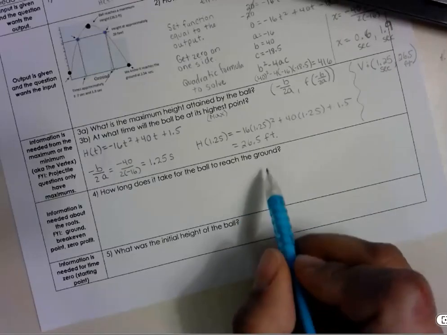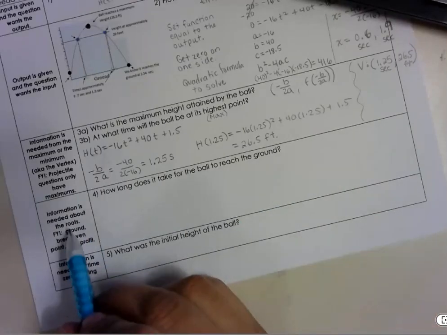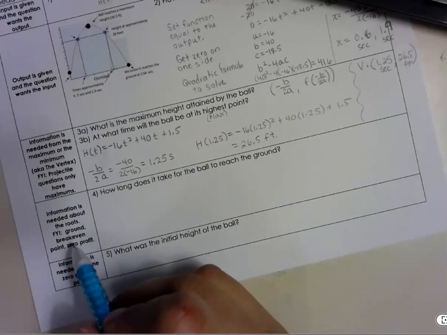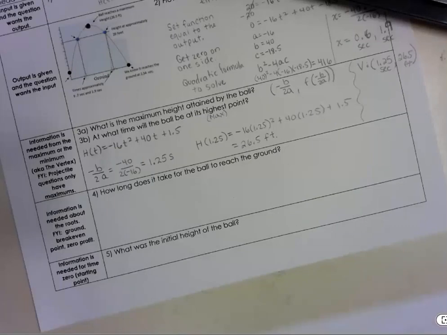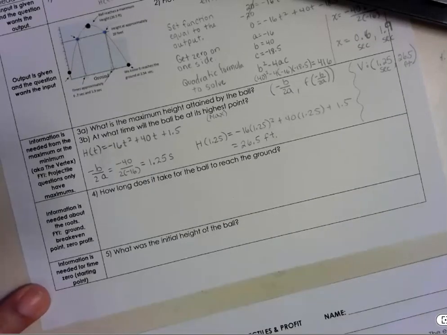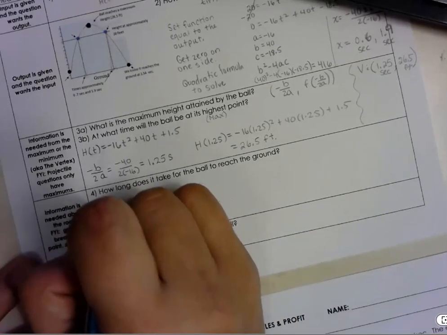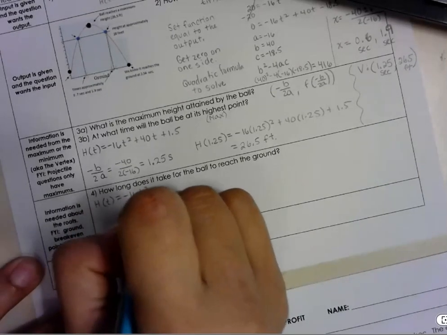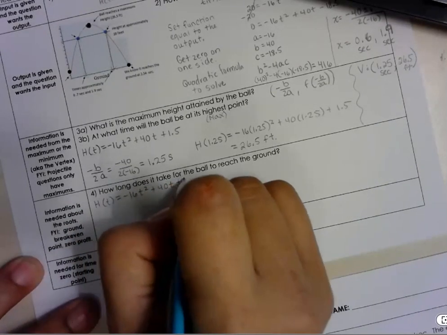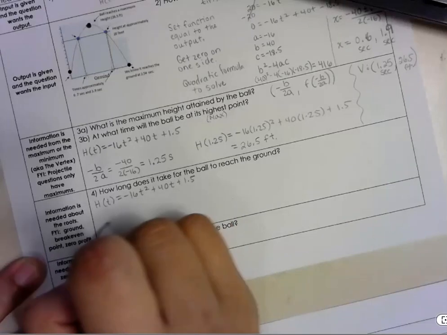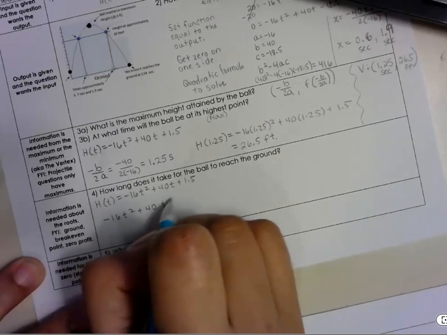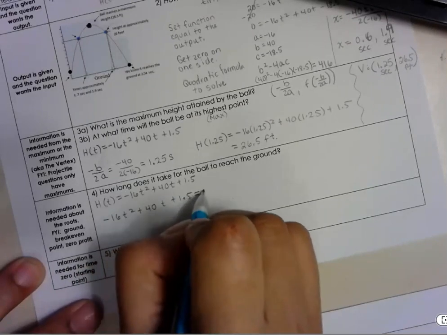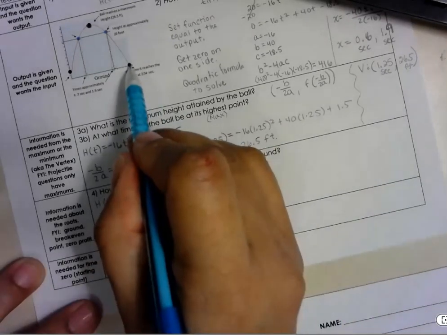How long does it take for the ball to reach the ground? Well, this is information about the roots. So now you're solving for the roots. Remember, there are four different ways for you to solve for the roots, and I'm going to stick to the quadratic formula here. So what they want you to do is take the original formula and set it equal to 0, because that's when it's going to be touching the ground, when y equals 0. And then you're just going to use the quadratic formula.